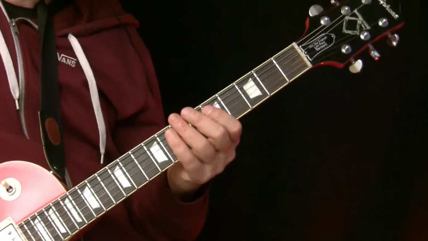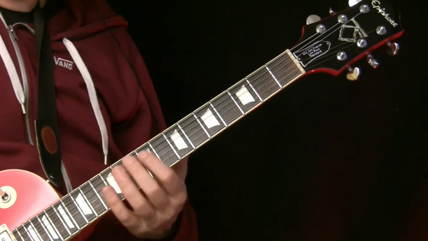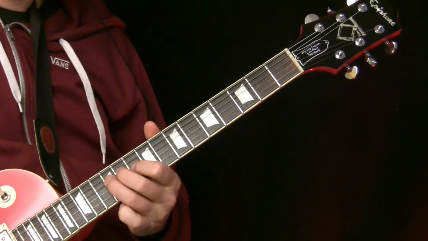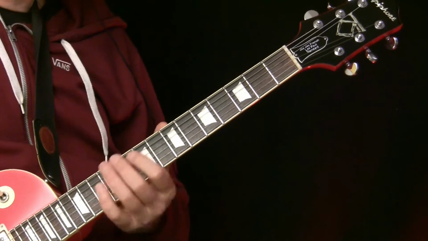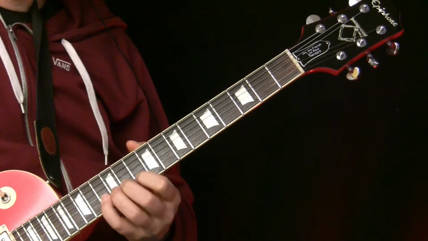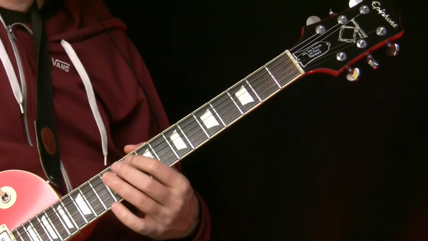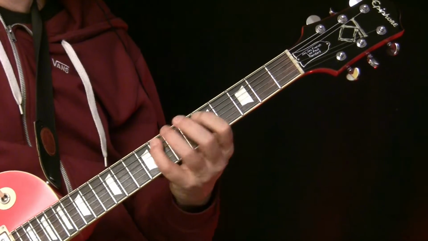So I basically play in 3 positions of the D minor pentatonics. Is this one here. I skipped the low string here because it's now a D. So this is position 4 of the pentatonics.